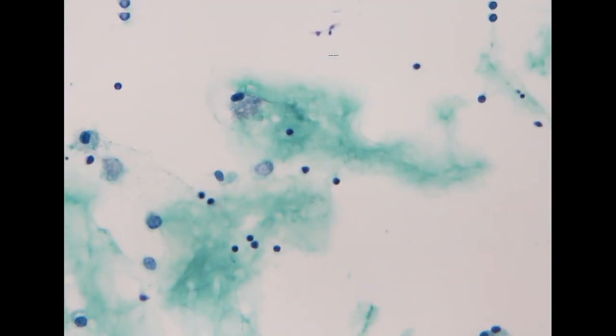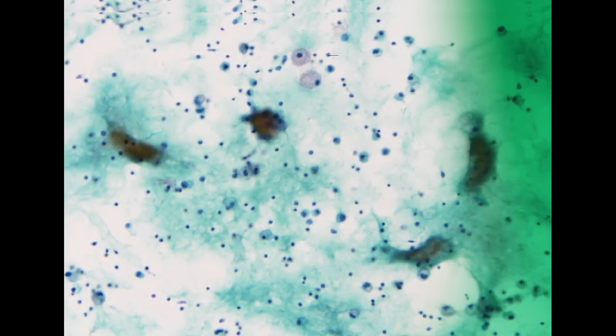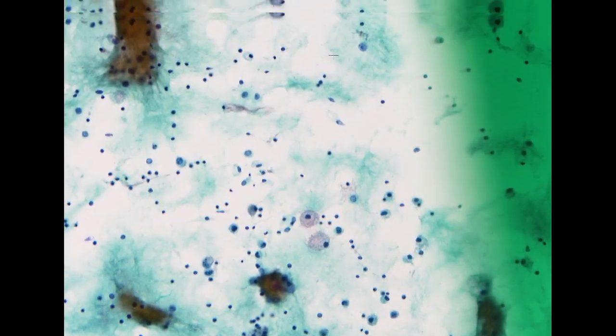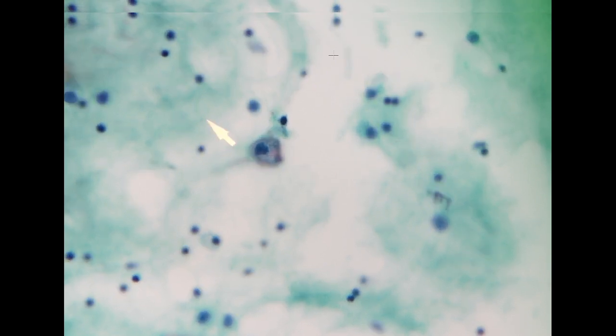So this looks like a signet ring cell and looks like a fully differentiated adenocarcinoma. The patient actually has a history of gastric cancer, and we have signed out a prior specimen as positive for gastric cancer, and the patient was currently under treatment.